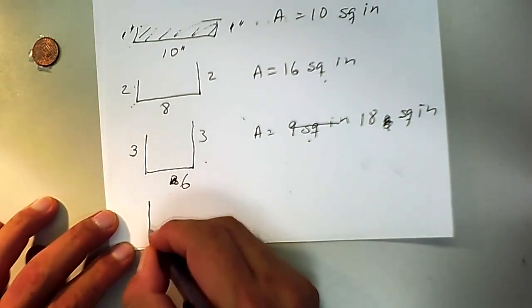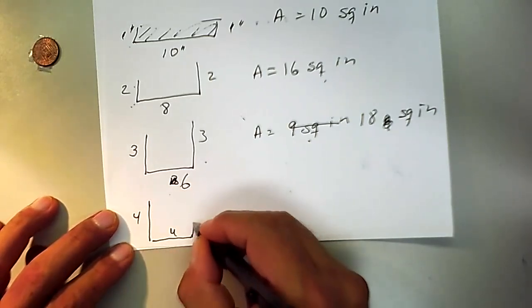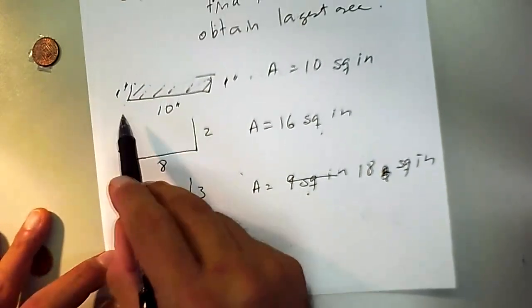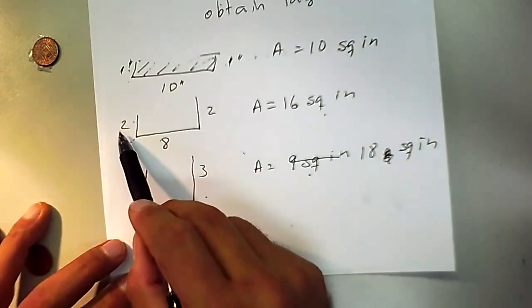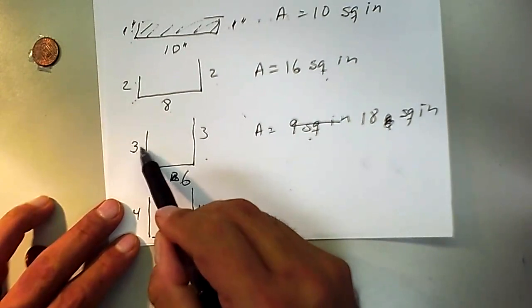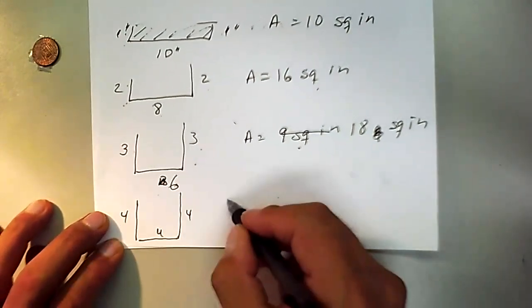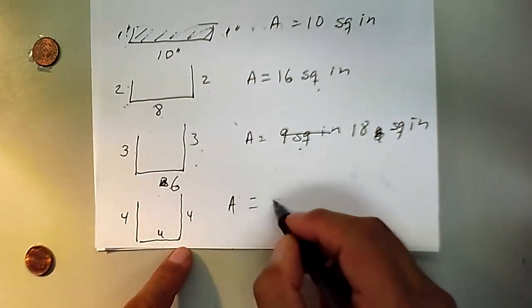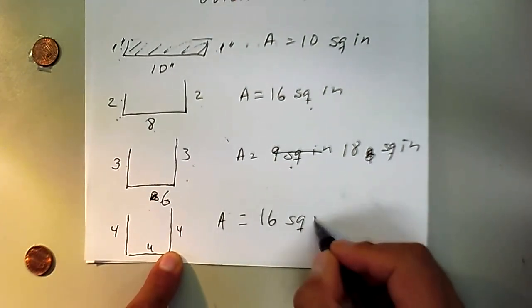What if we put 4 across and 4 up? Because that adds up to 12. See, they have to add up to 12. 1, 10, and 1 add up to 12. 2, 8, and 2 add up to 12. 3, 6, and 3 add up to 12. 4, 4, and 4 add up to 12. But the area is equal to 4 times 4, 16. Okay, this is the one that goes down.